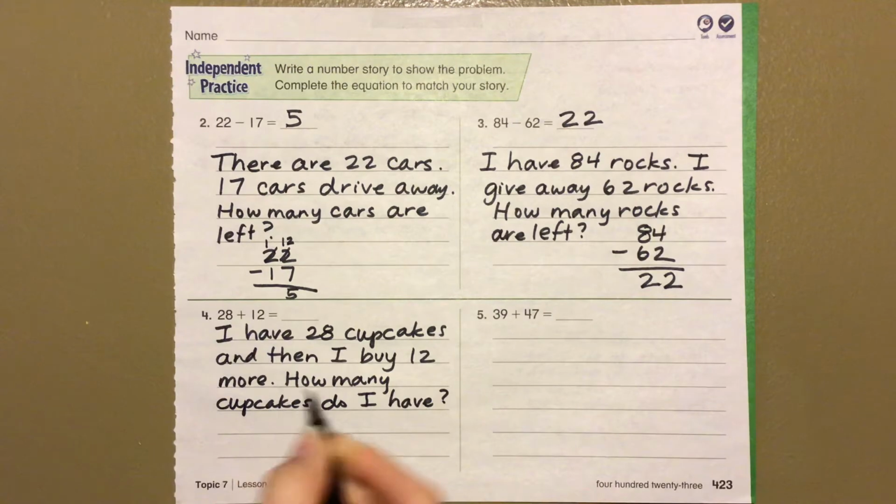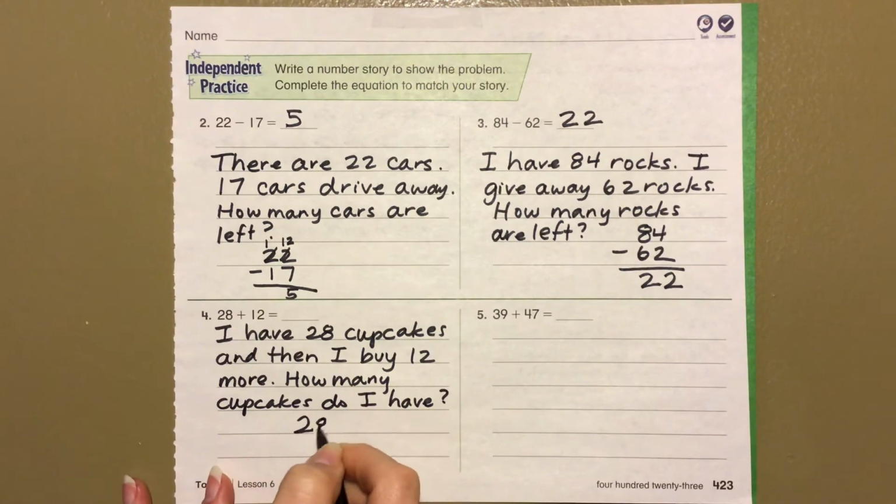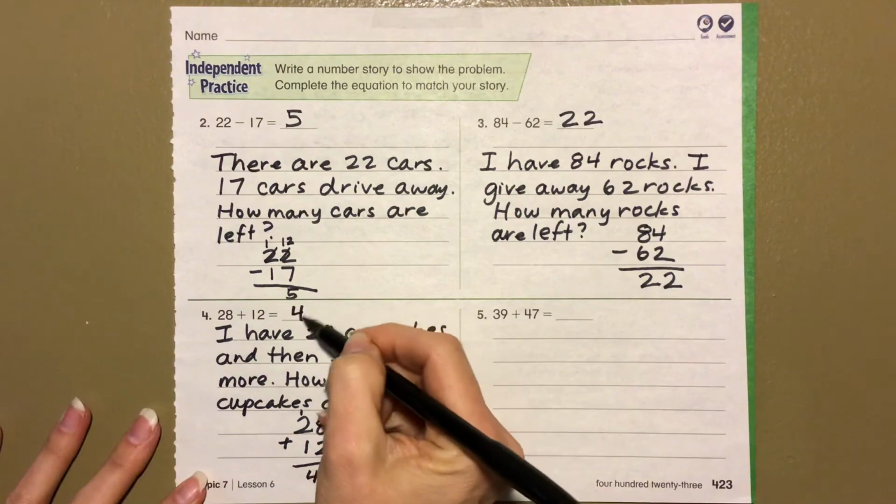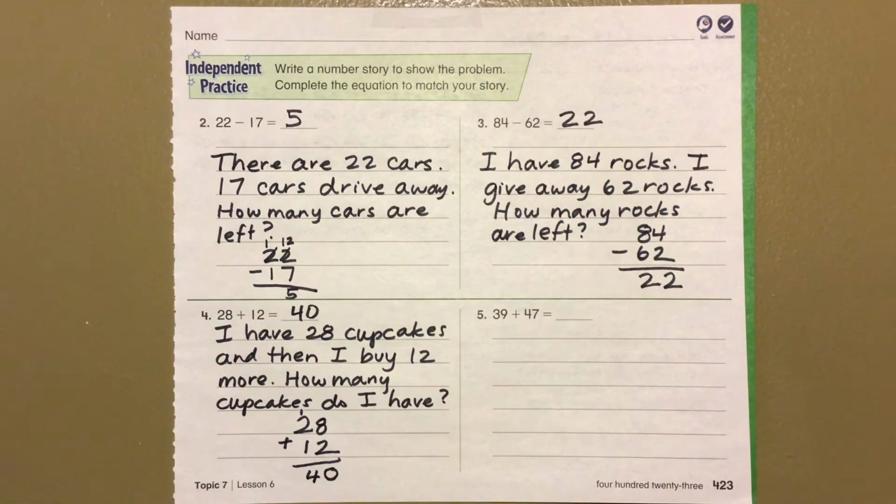So we need to do 28 plus 12. 8 plus 2 is 10. We're going to regroup that. 1 plus 2 is 3, plus 1 more is 4. So we have a total of 40 cupcakes.